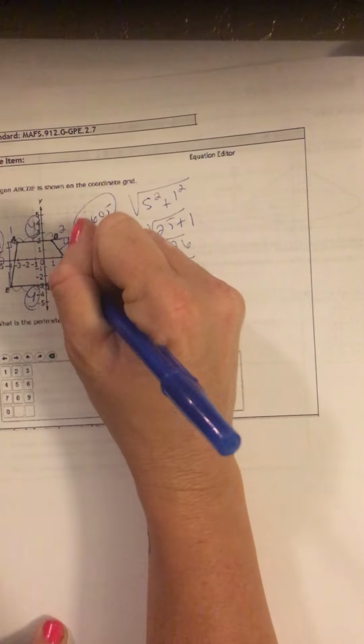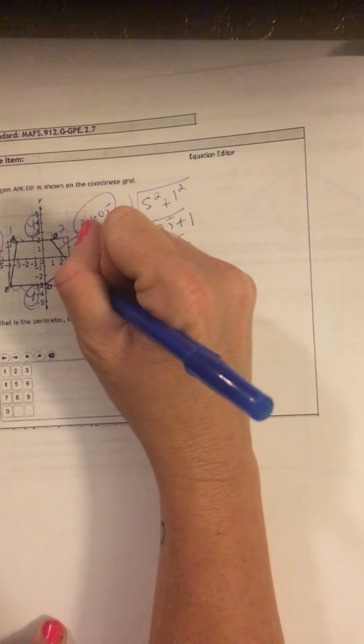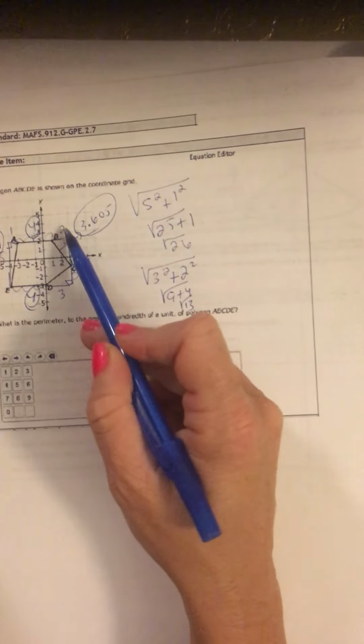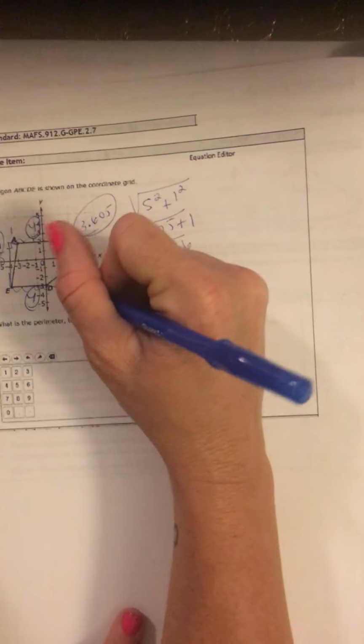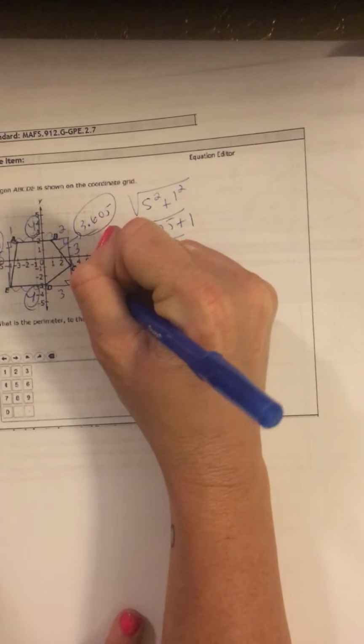Now let's look here. This is the last side that we're looking for. So again, I'm going to draw a right triangle. We're going to count. This is going to be 2. This is going to be 3. Look, these numbers are the same as these numbers. So that means this is all going to end up the same. This is going to be the square root of 13, which of course is 3.605.